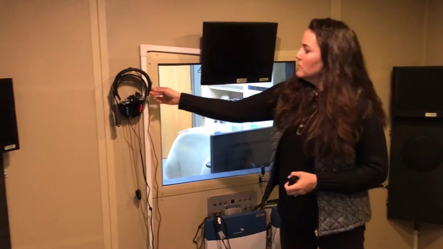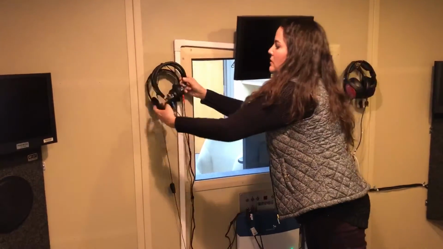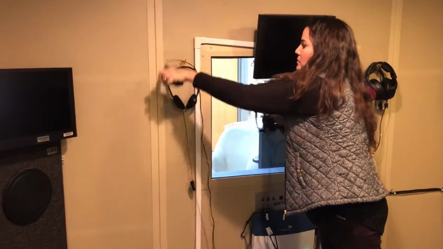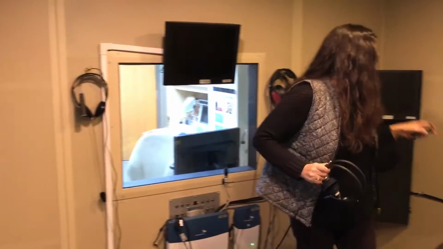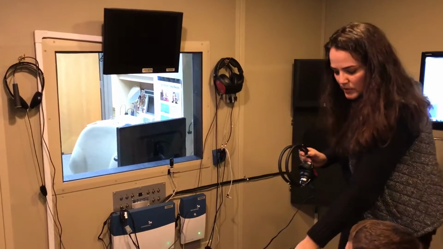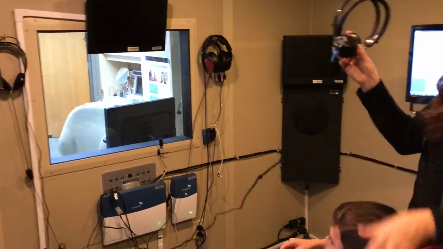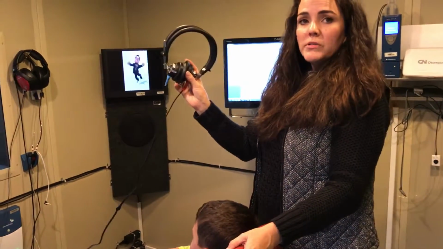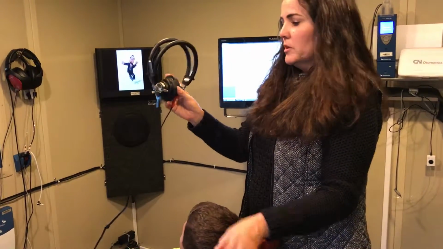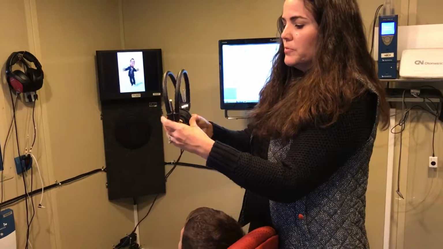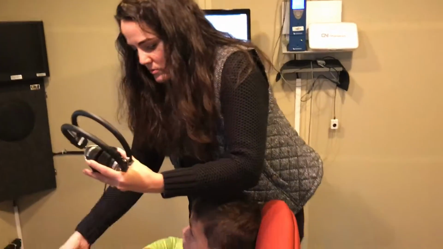And then we also have traditional headphones. I see something. Hold this. So if you don't want to use insert earphones, or if you're doing a screening, we're always going to use this type of headphone for a screening because you're not in a sound treated room. These are better at isolating sounds.